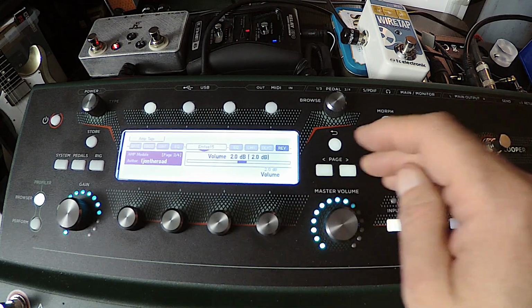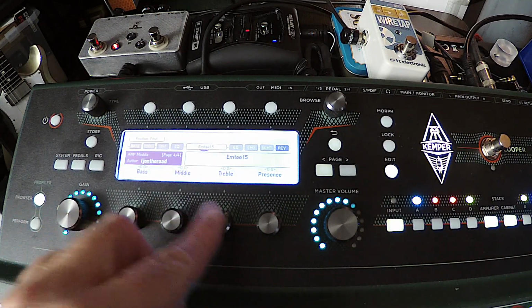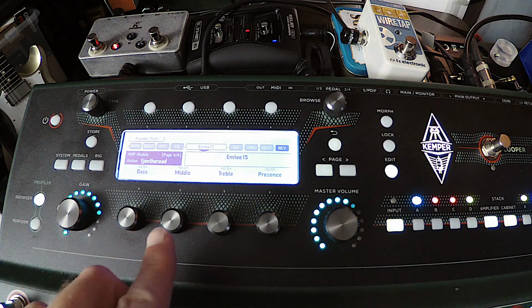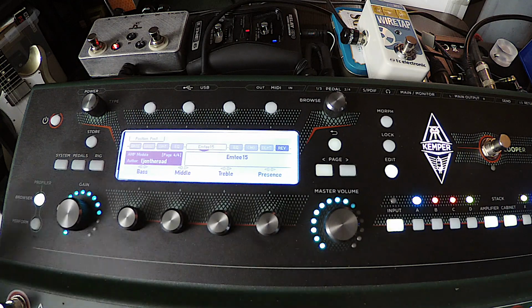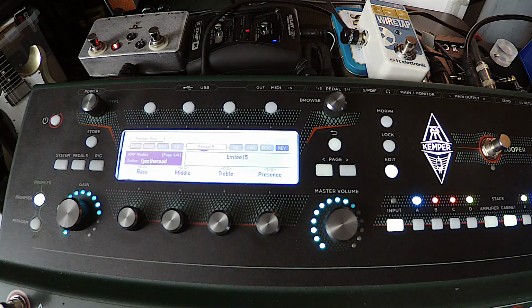And lastly, we have the EQ section here. Okay, you have bass, middle, treble, and presence. Now the key thing to understand is that each one of these has its own EQ curve located inside the Kemper here. It's not going to relate directly to the amp that you profiled, but they are very helpful in terms of doing a final sculpting of the sound.